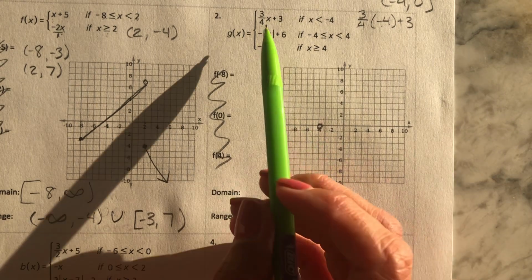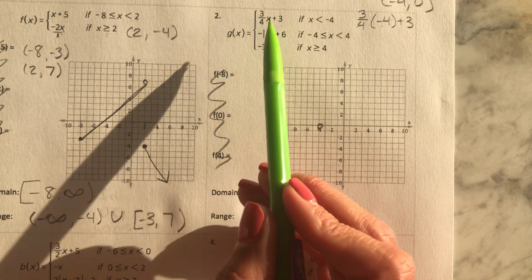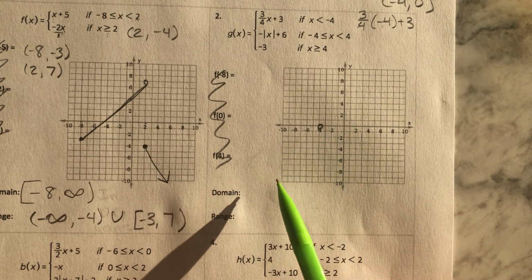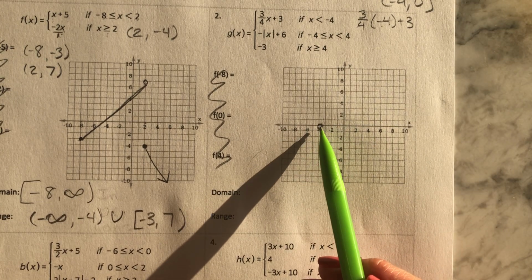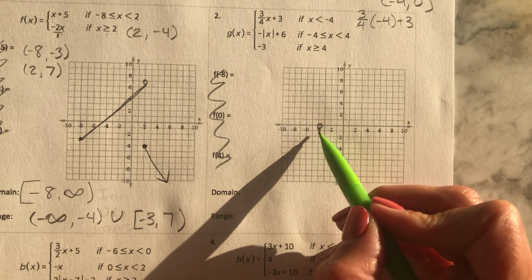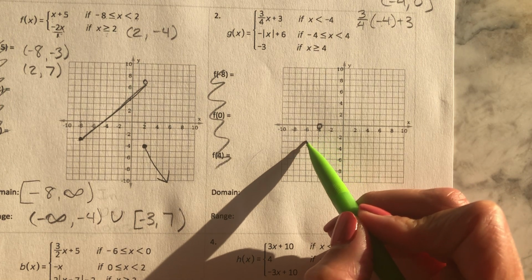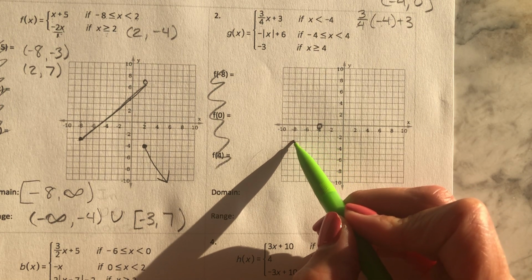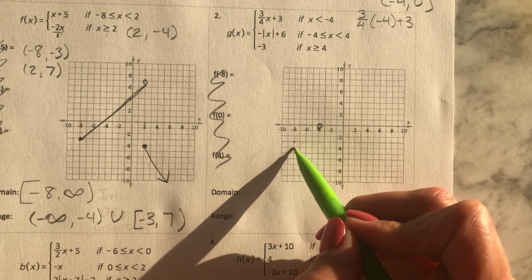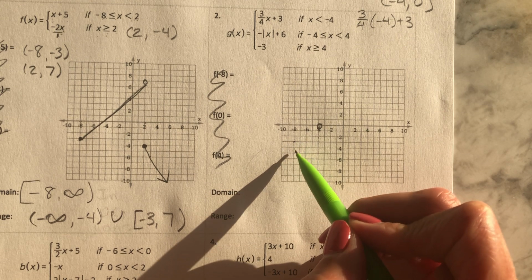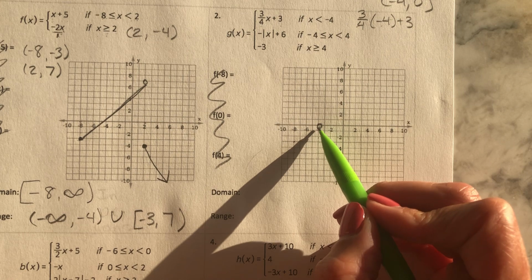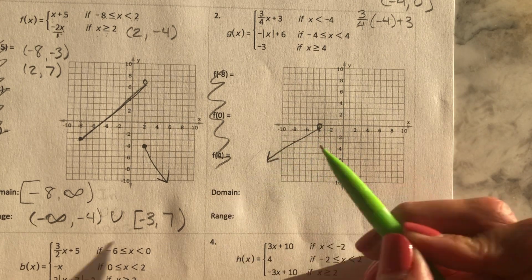The slope is up 3 over 4, but I want this side, so I'm going to reverse it and go down and left. One, two, three. So it's going to go like that.